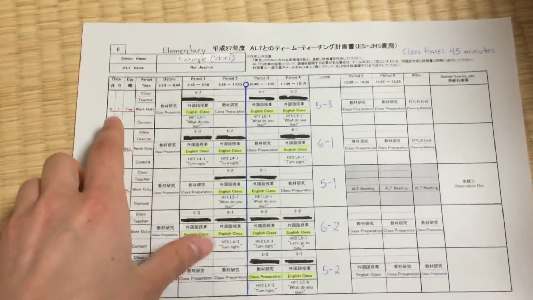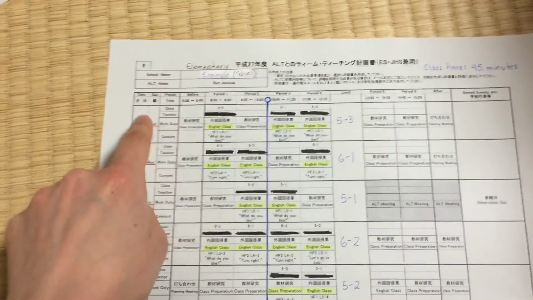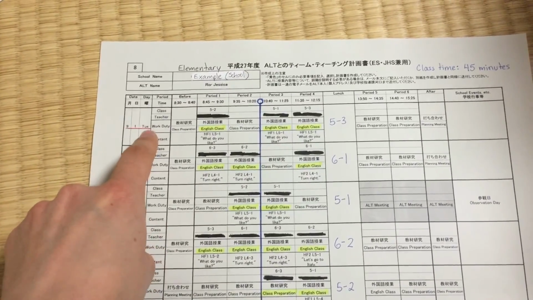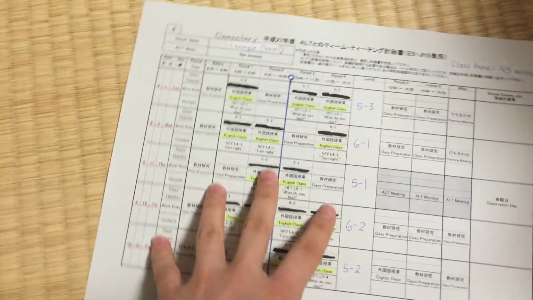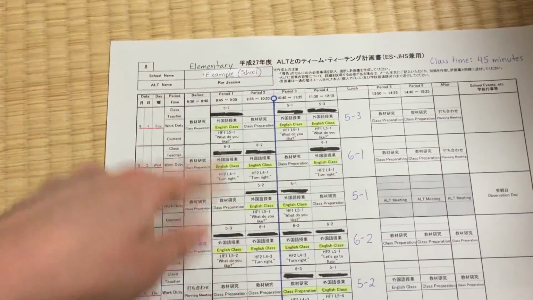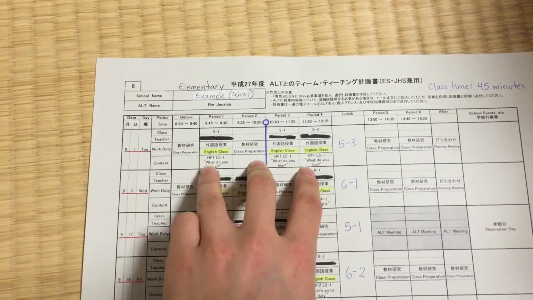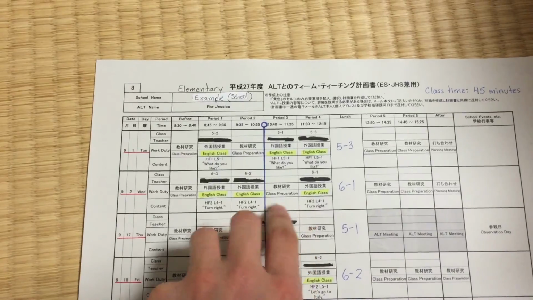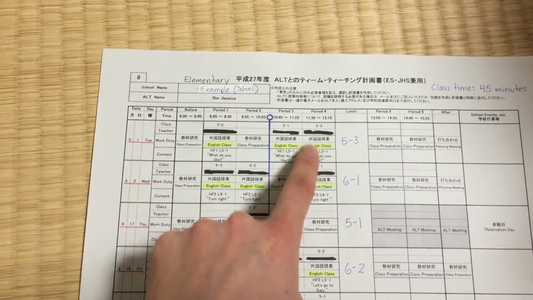Basically, how you read this is they're all horizontal. Here it's September 1st, which was a Tuesday, and this is the schedule for that day. Same for here. This is Wednesday, that's the schedule for that day, and so on. This school has 3 grade 5 classes and 3 grade 6 classes. So 6-1, 6-2, 6-3, 5-1, 5-2, 5-3.